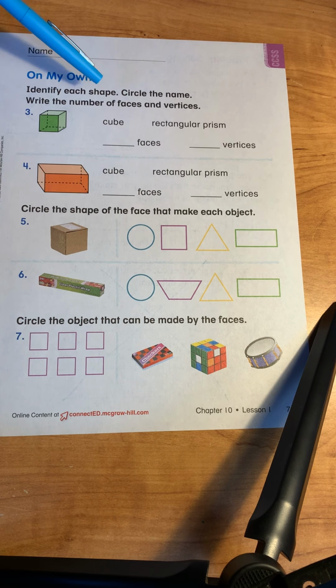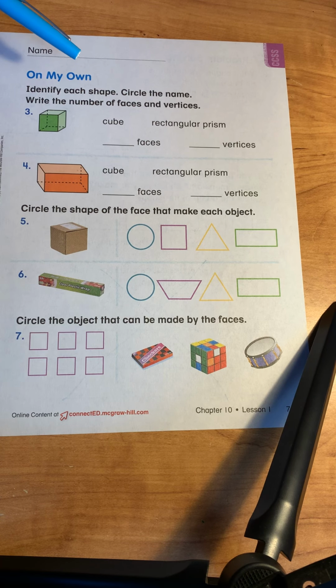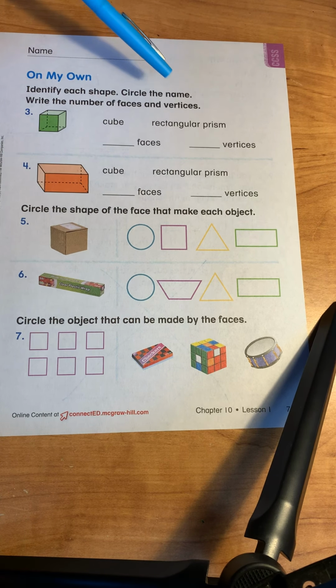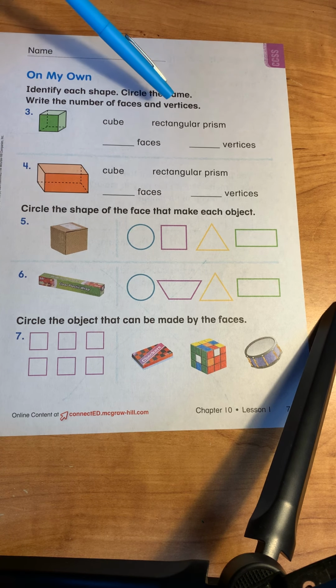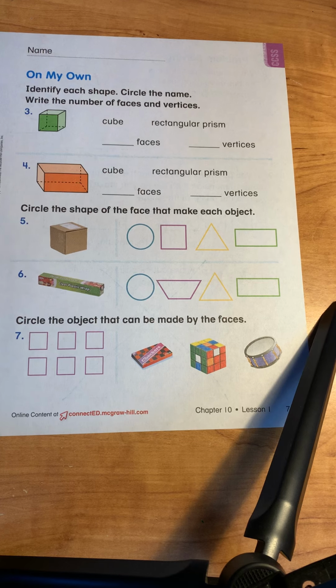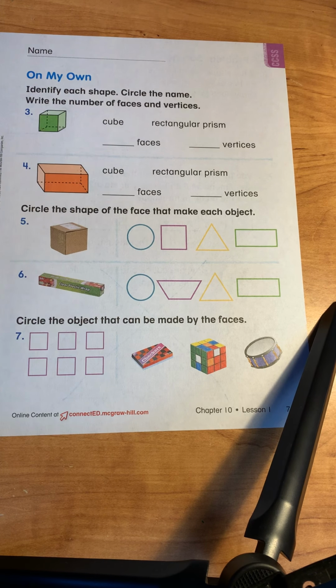Identify each shape. Remember that the word identify means to say what shape it is. Circle the name, write the number of faces and vertices. So let's look at number 3. Let's look at this shape. Is this a cube or is it a rectangular prism?